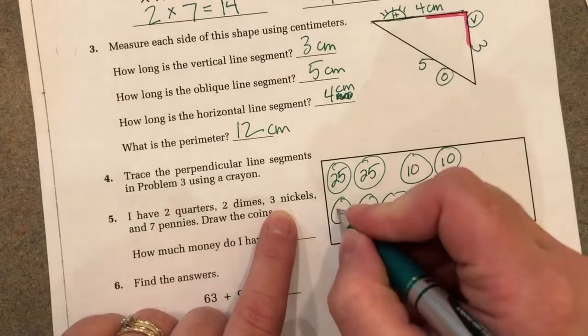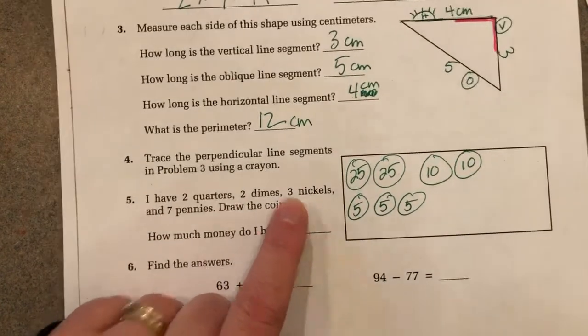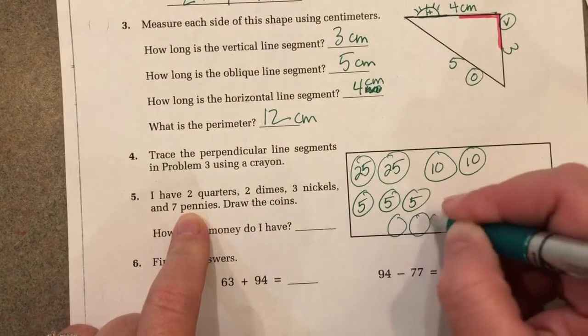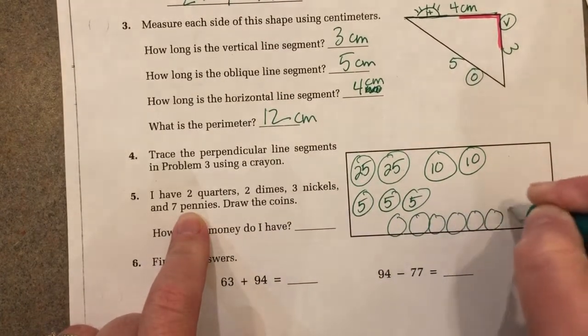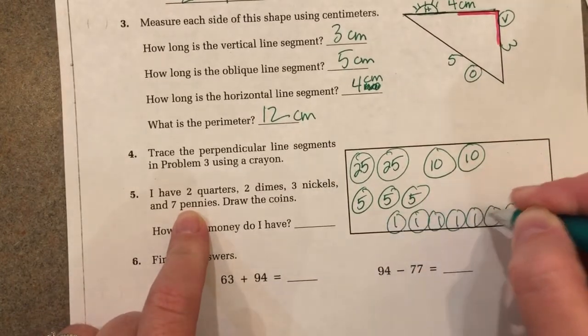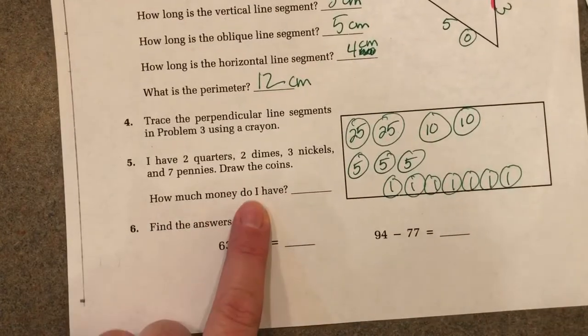Nickels are worth 5. And 7 pennies. And they are worth 1. Okay, so I drew the coins. Now how much money do I have?